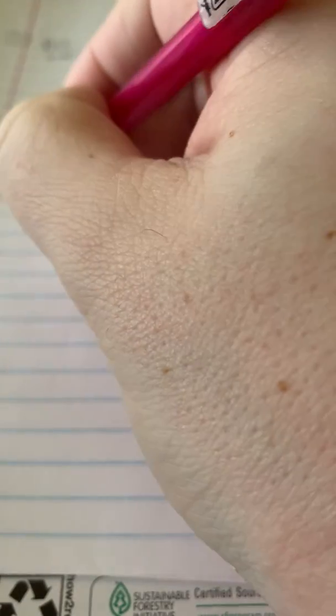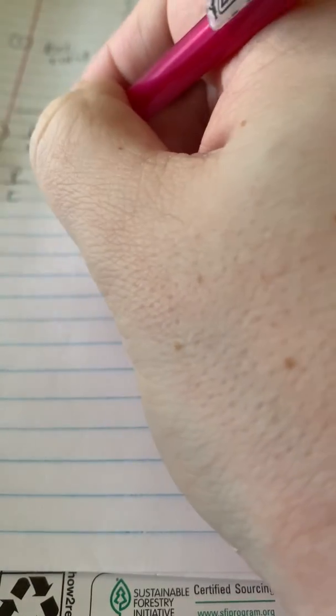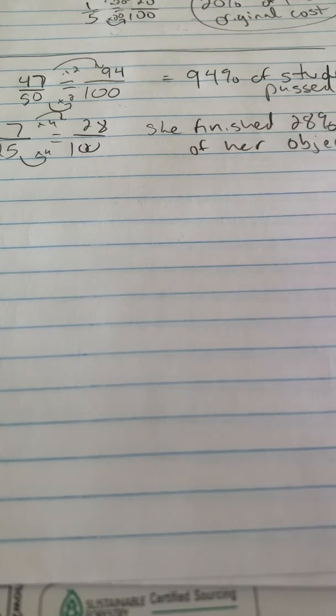Number 2, part over total. There's 25 total objectives and she finished 7. 7 is her part, 25 is her total. Set that equal to 100. Multiply by 4, multiply by 4 gives me 28, which means she finished 28% of her objectives. Make sure you've written that on the computer as well as on your paper.